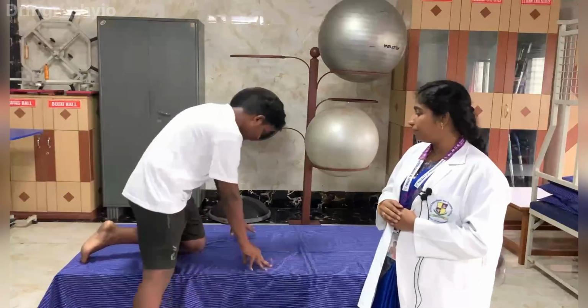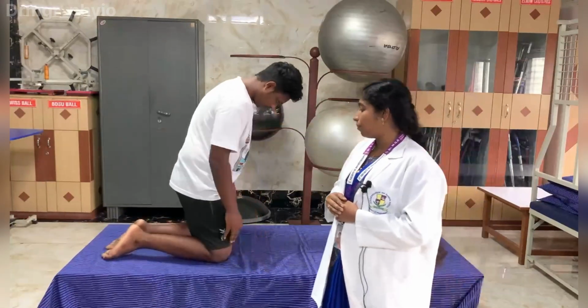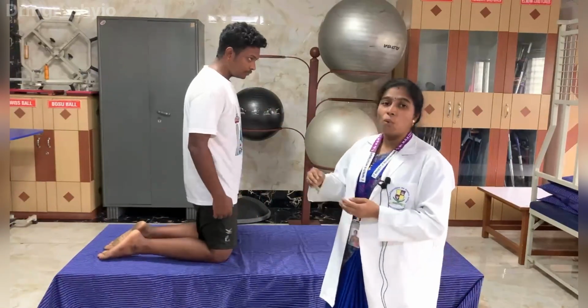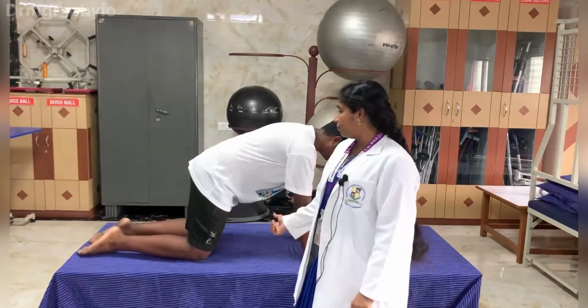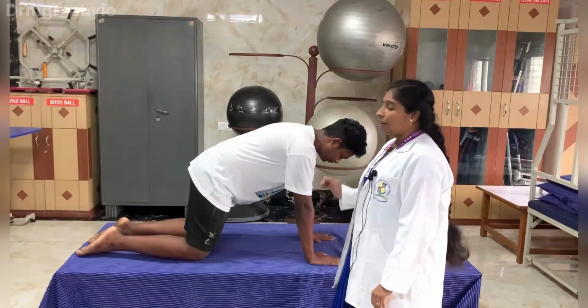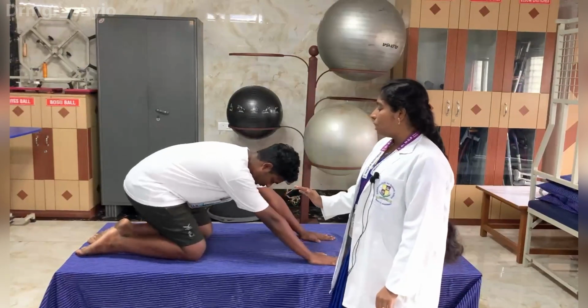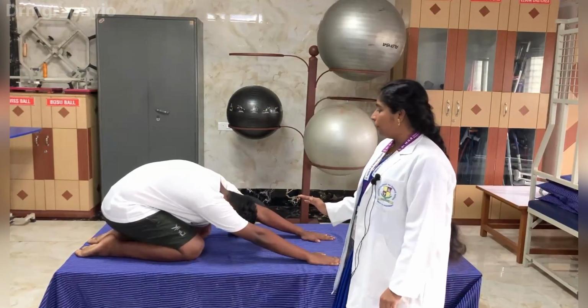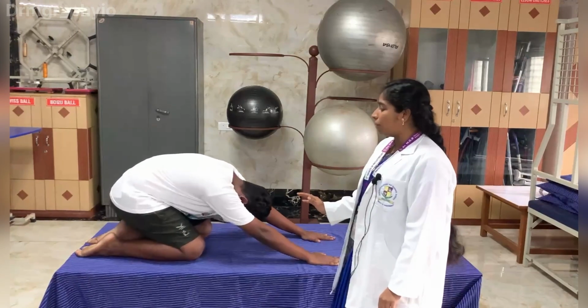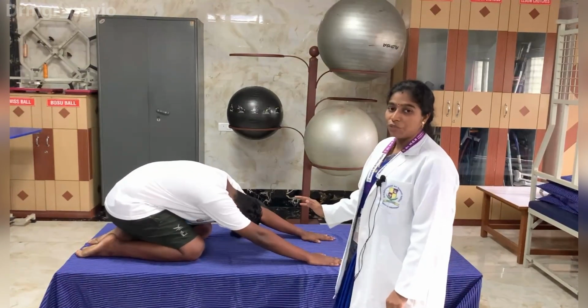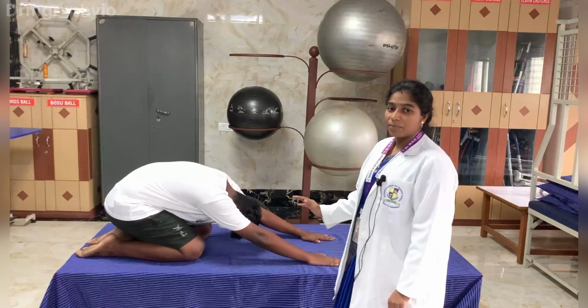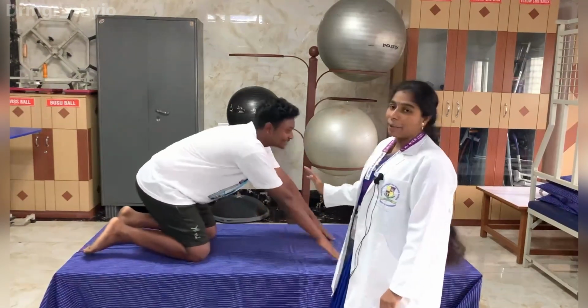Then to do the maximum level of erector spinae stretching, ask the subject to sit in a comfortable manner and do the half kneeling method, and then the quadruped position, and then the half sitting position. To feel the maximum stretch, hold this position for 30 seconds and relax and bring back the original position.